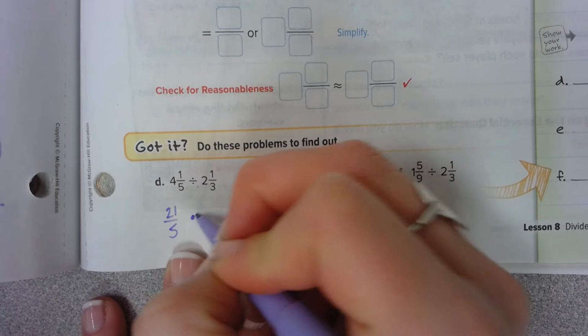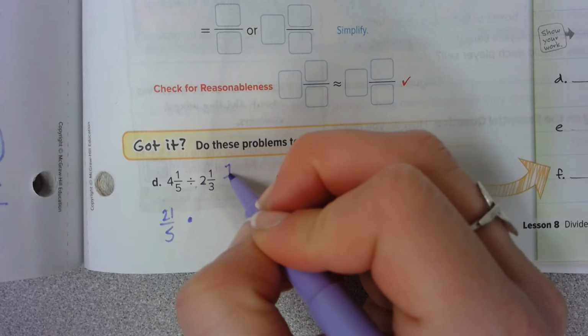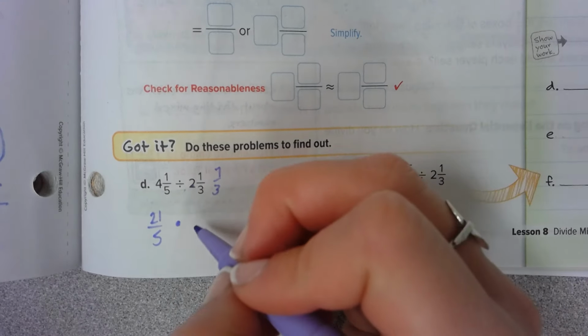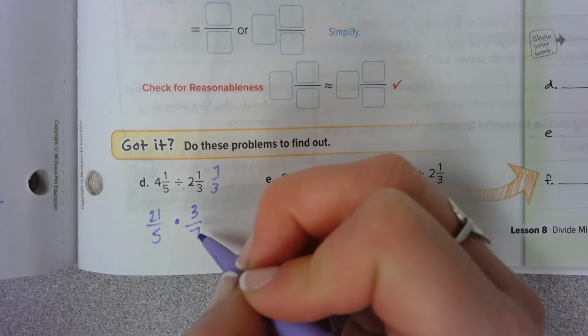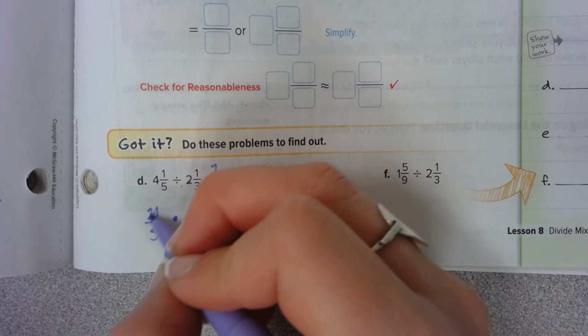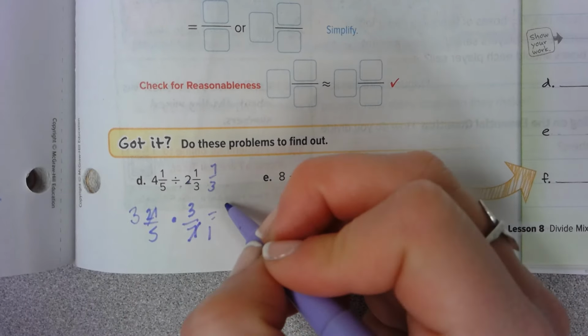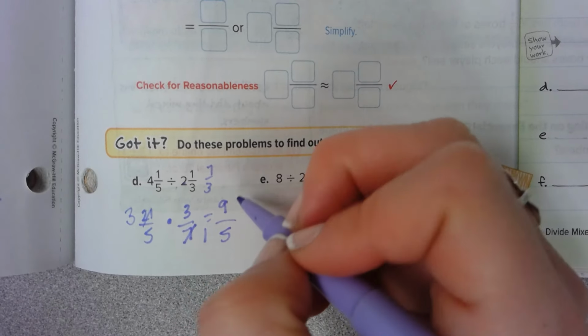2 times 3 is 6. 6 plus 1 is 7. So it's normally 7 thirds. But now I have to flip my second fraction. So I have 3 sevenths. I can actually simplify these two ahead of time. Divide each of them by 7. Get 1. Get 3. 3 times 3 is 9. 5 times 1 is 5. Pull that out, and I get 1 and 4 fifths as my answer.